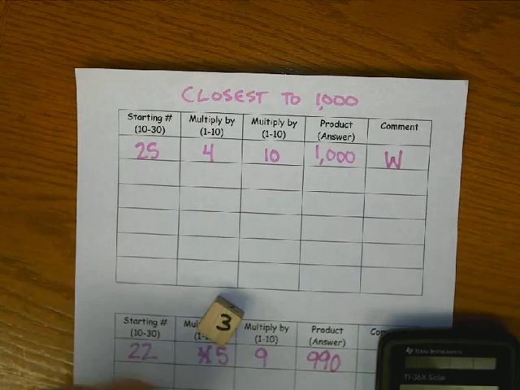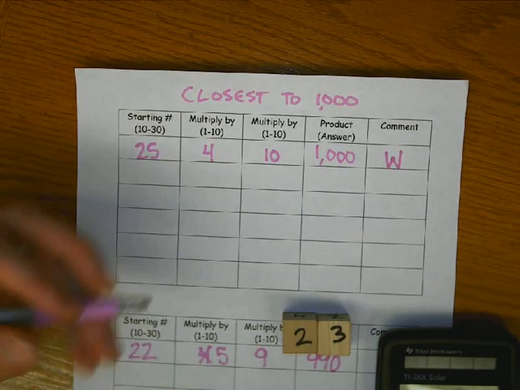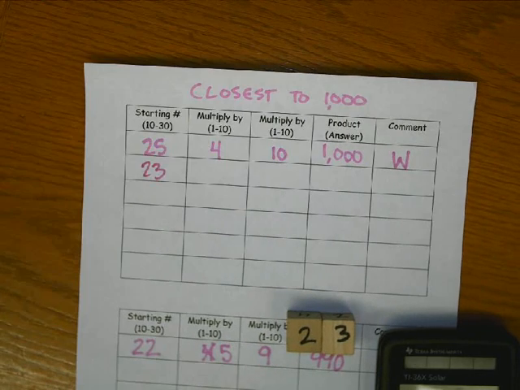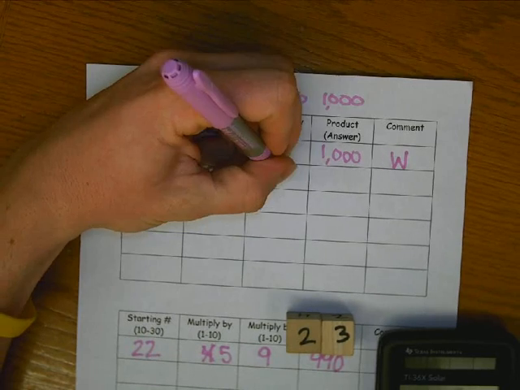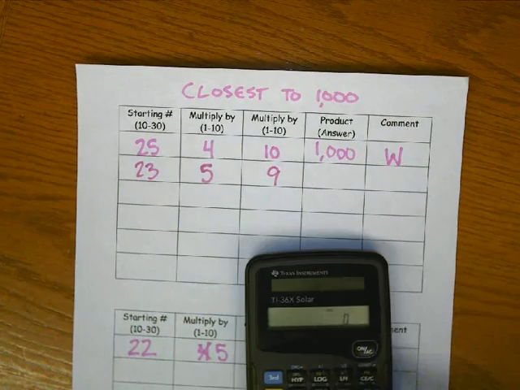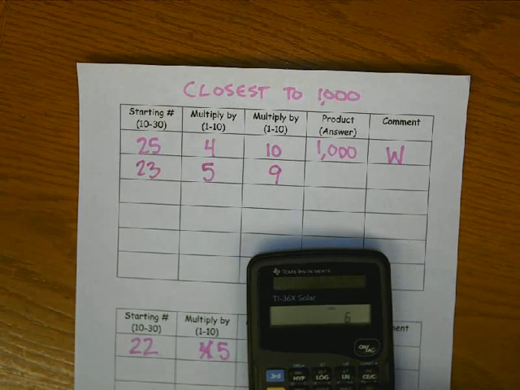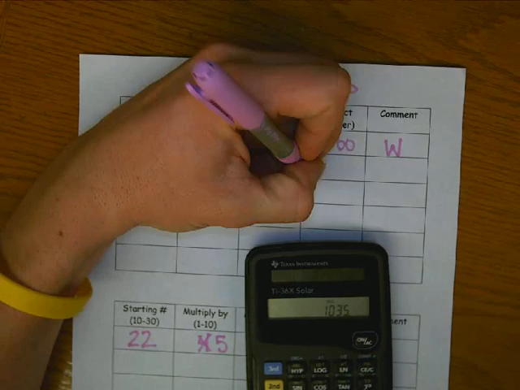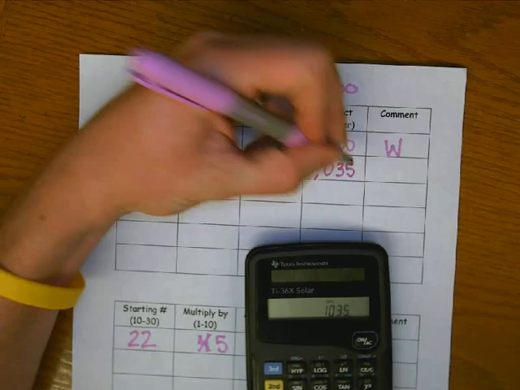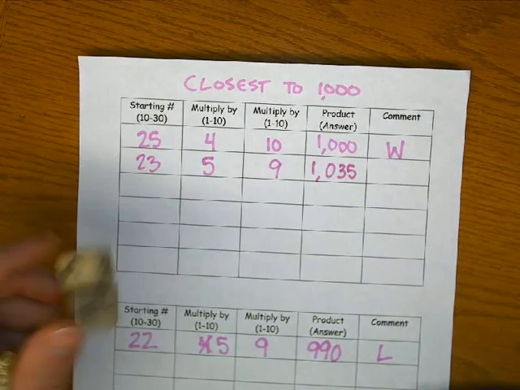This time I rolled a 23. We'll put 23 in there. And let's try 5 and 9. So again, we're going to multiply to find a product. And I get 1035.